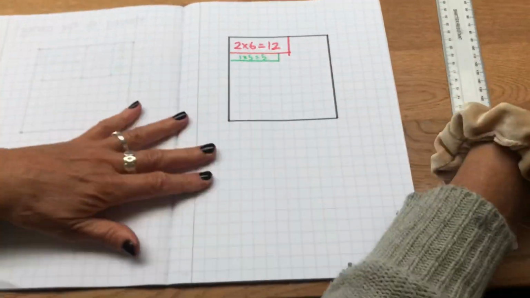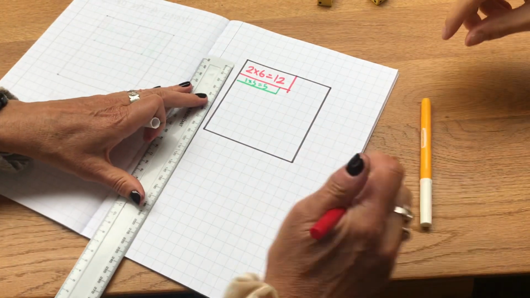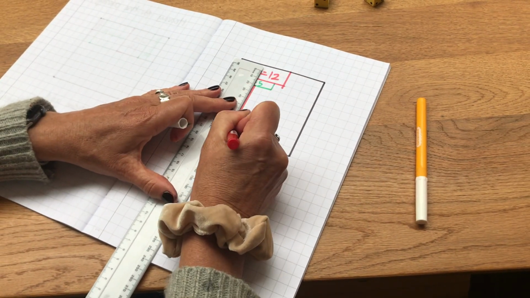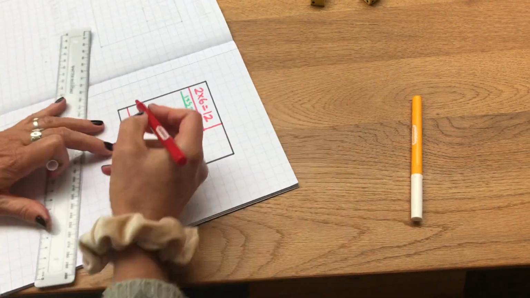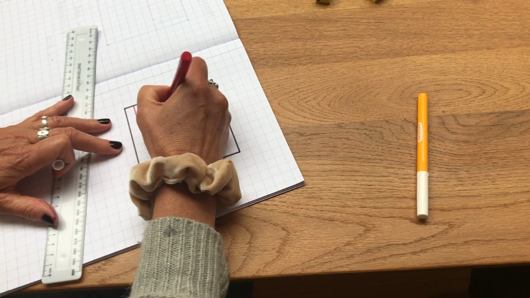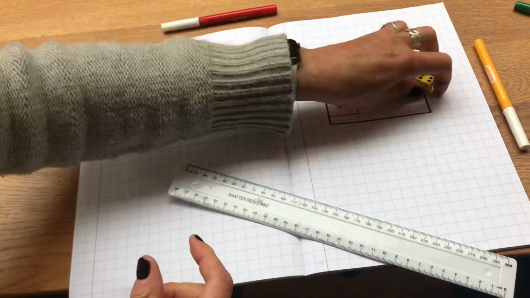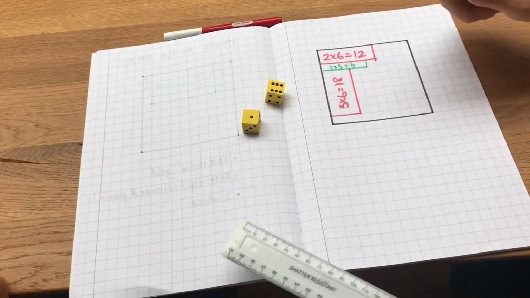So now I'm going to draw a 6 by 3, and I think I'm going to head down 1, 2, 3, 4, 5, 6. So we need to think strategically in order to maximise the amount of space that we take up in our array. Partner's last go, just while we model the game, 6 by 1.